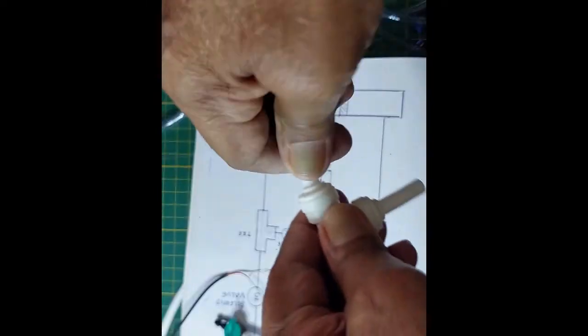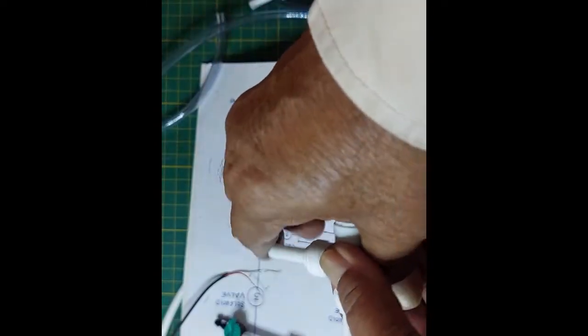You have to press, you have to feel that it is touching the bottom.